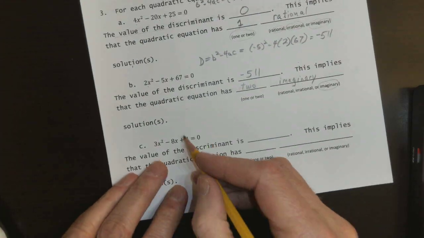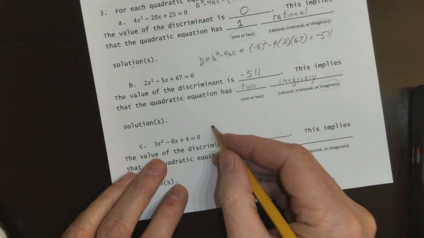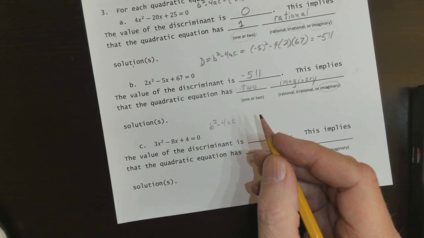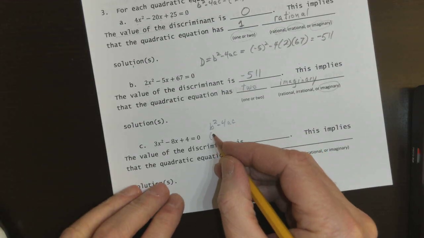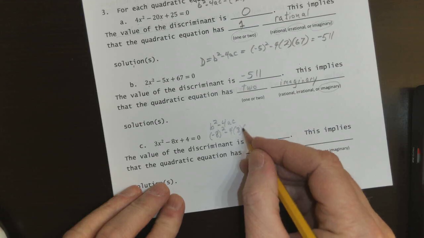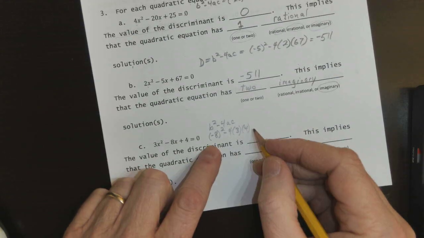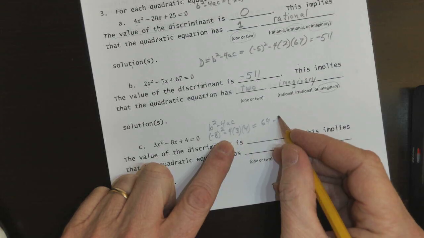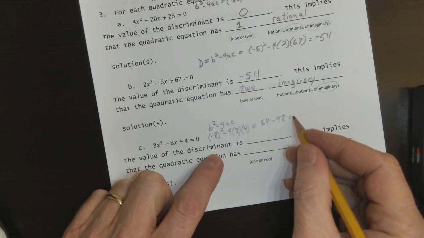Okay. This one. b squared minus 4ac. So I'm going to take negative 8 squared minus 4 times 3 times 4. And we're talking 64 minus 48, which is 16.